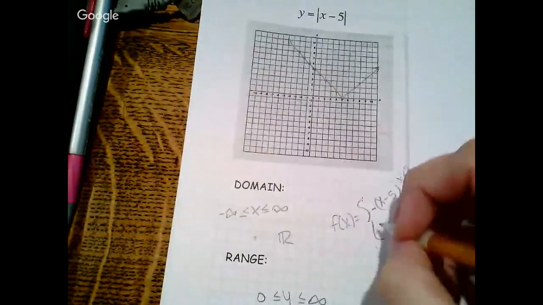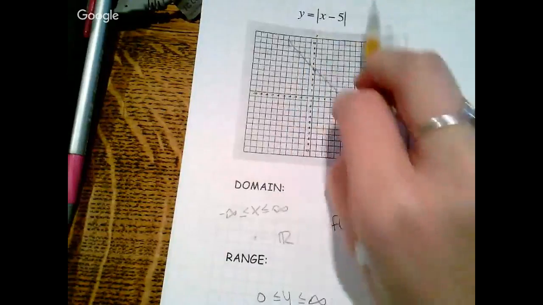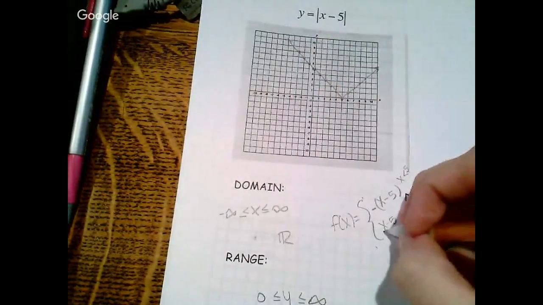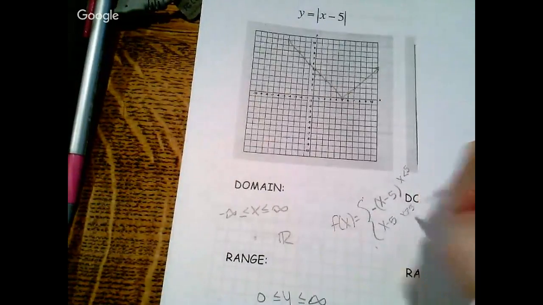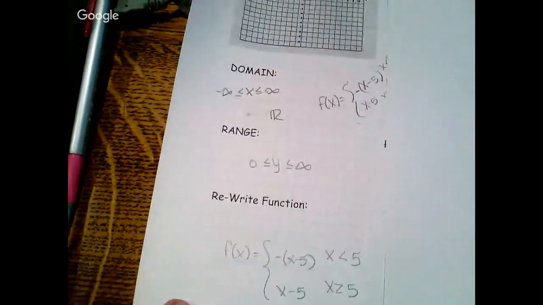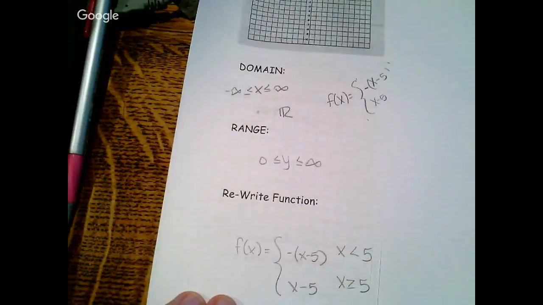But if x is greater than 5, we know that we don't even have to take the absolute value because it's already going to be positive. So we can use the equation x minus 5 for whenever x is greater than or equal to 5. Okay, and I wrote that down here for you nicer so you can see it. Now what I want you to do is try the same thing for the next one. See if you can rewrite the function on your own. Go ahead and pause the video and try the next one.